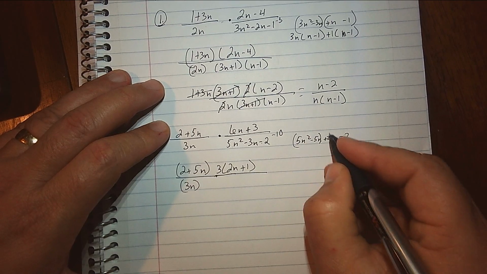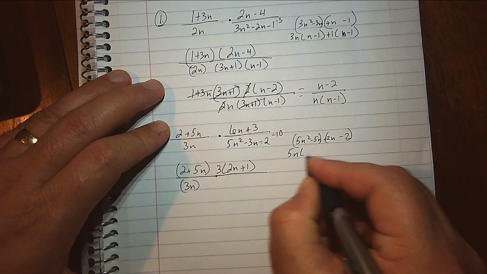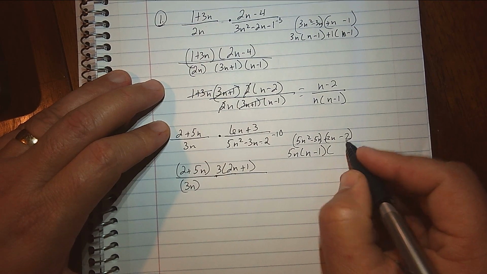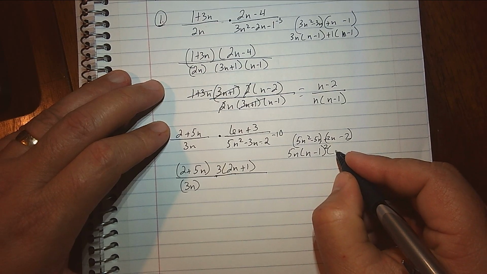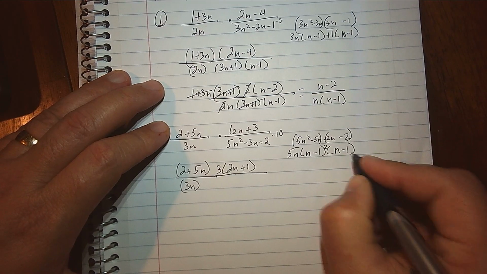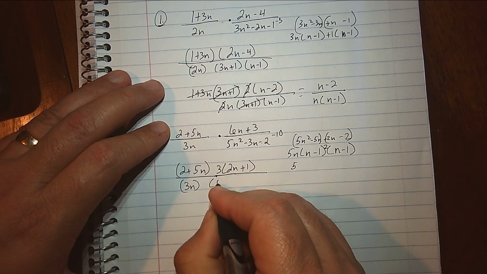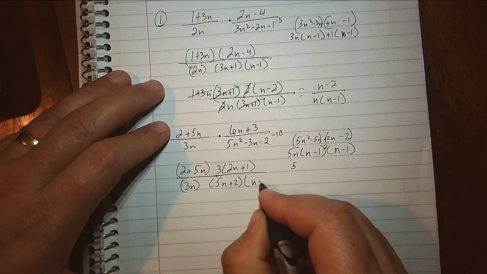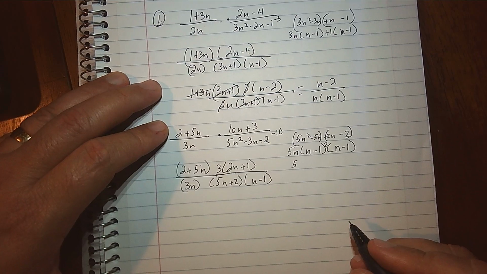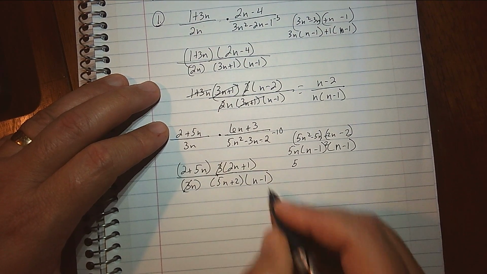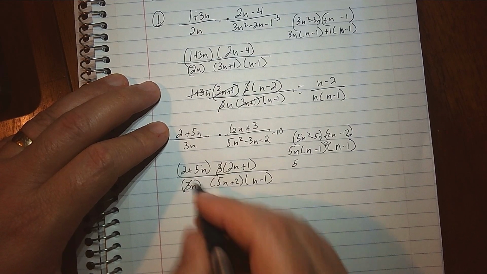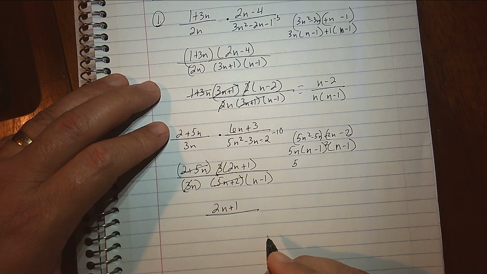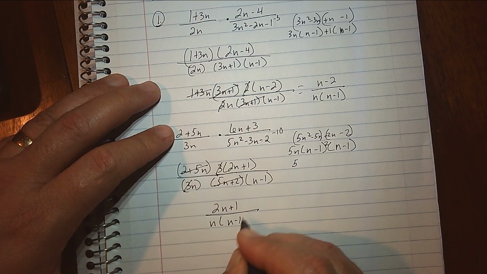And factor this by grouping. I can pull 5n out, and I end up with n minus 1. And I pull 2 out, and I end up with n minus 1. So I end up with 5n plus 2 times n minus 1. So this 3 and this 3 can cross out. This is the same as 5n plus 2, and that crosses out. So I end up with 2n plus 1 on top and n times n minus 1 on the bottom.